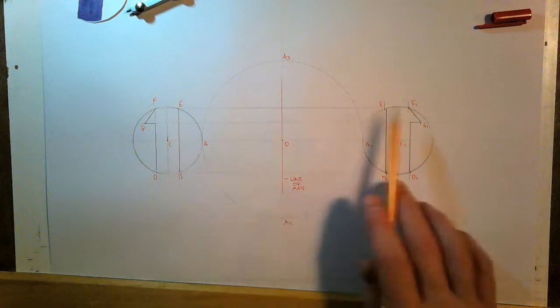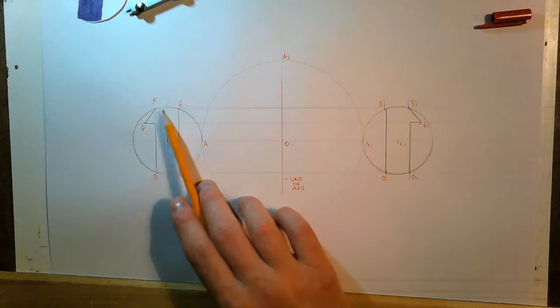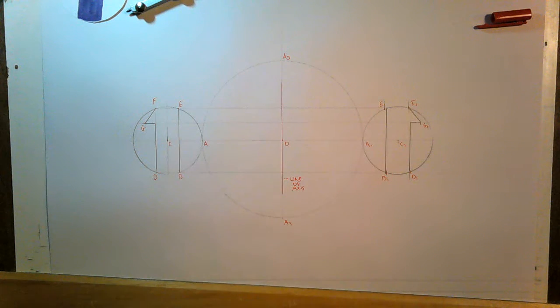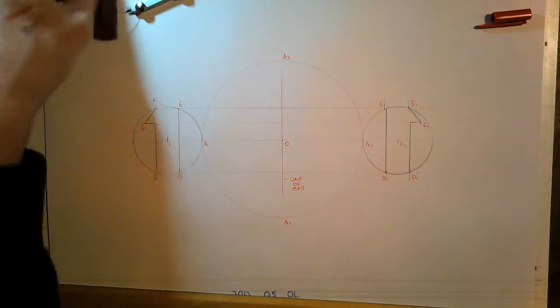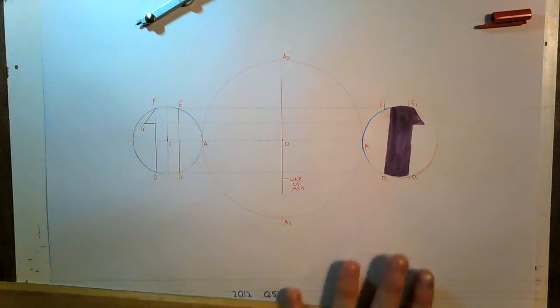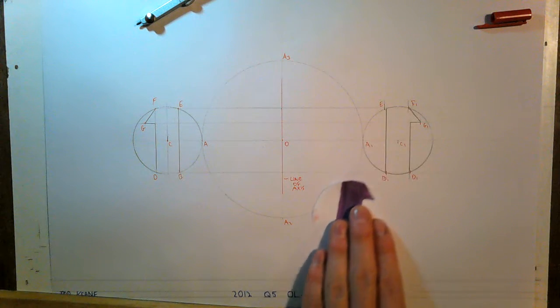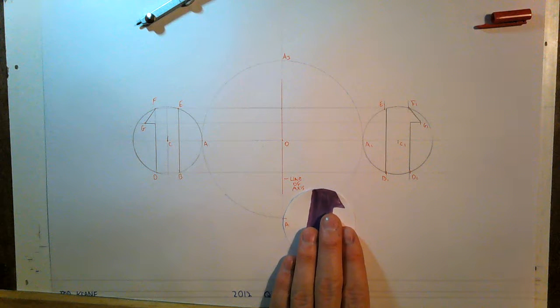So labeling makes things so much easier. We know where E is, we know where F has gone. So that is via axial symmetry. The next one we need to translate it from A1 to A2, so basically translating as it is, moving it down till it sits on A2.